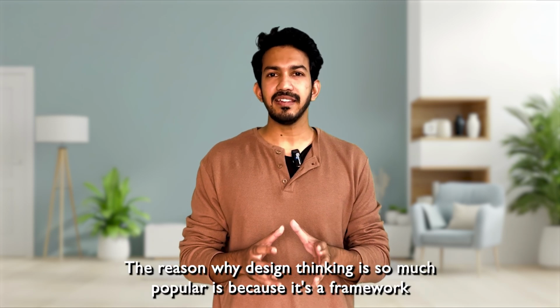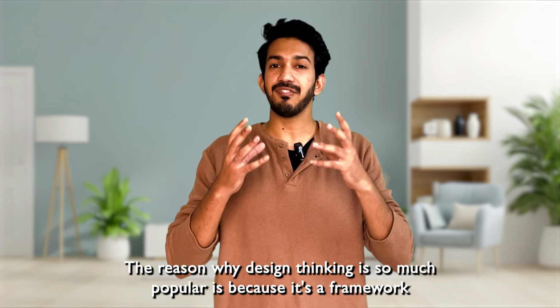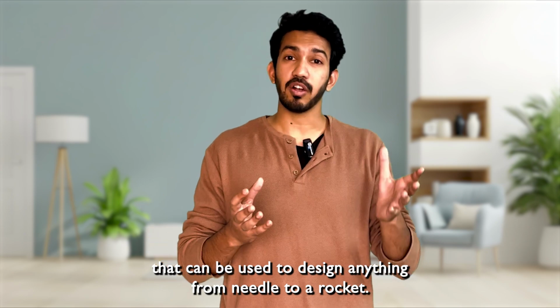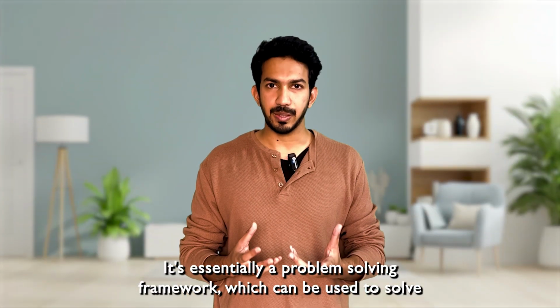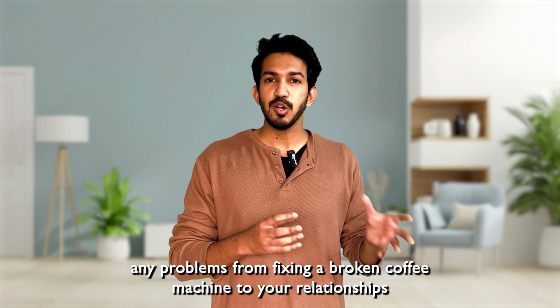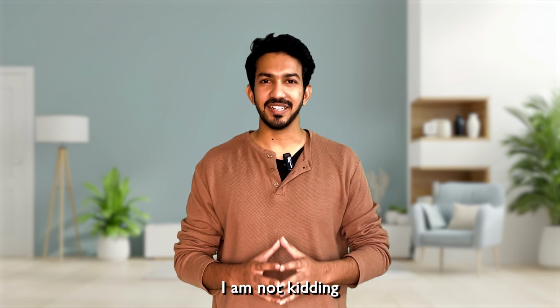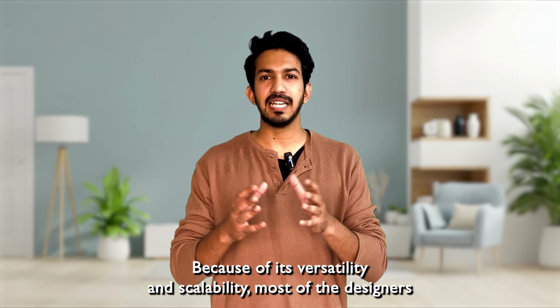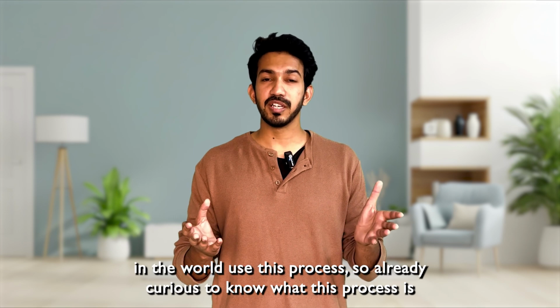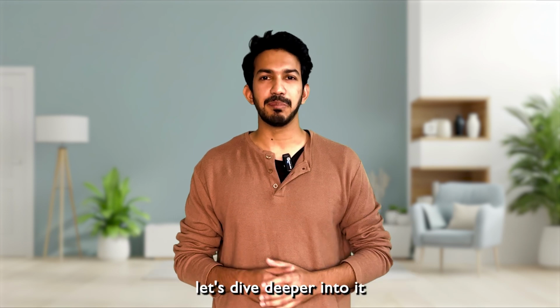The reason why design thinking is so much popular is because it's a framework that can be used to design anything, from needle to a rocket. It's essentially a problem-solving framework which can be used to solve any problems, from fixing a broken coffee machine to your relationships. I am not kidding. Because of its versatility and scalability, most of the designers in the world use this process. So, already curious to know what this process is? Let's dive deeper into it.